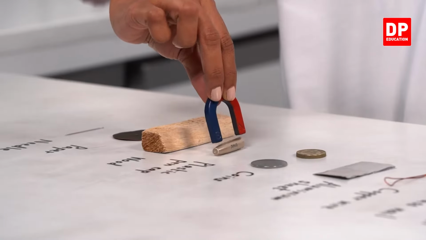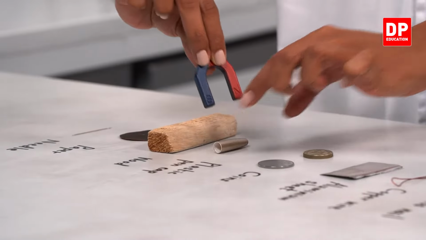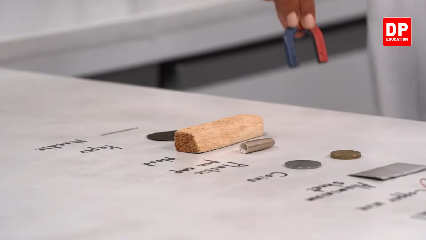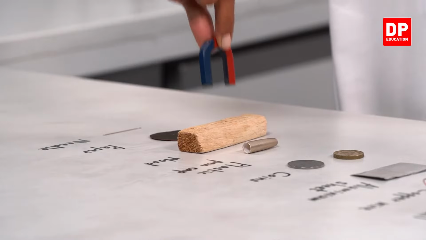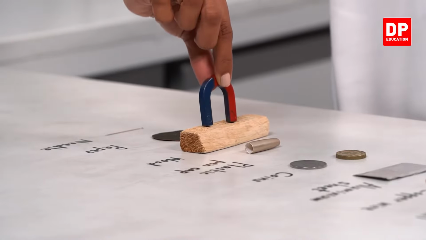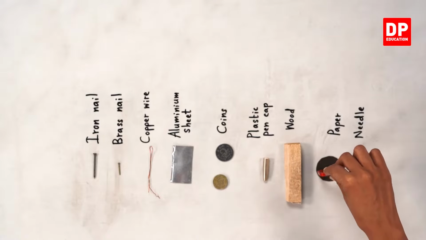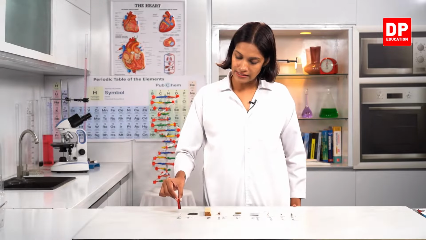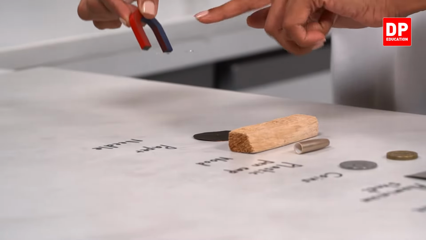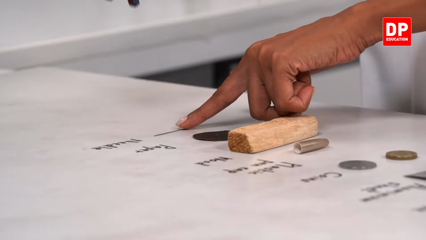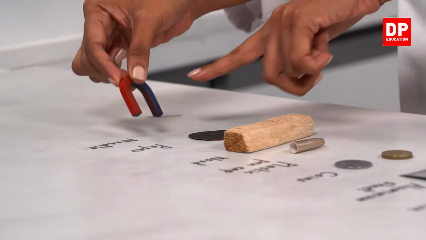Plastic pen cap. Again, there's no attraction. You all can see there's no attraction with the plastic pen cap. What about the piece of wood? No attraction again. So the piece of wood also does not get attracted to the magnet. Paper. Right, paper also does not get attracted to the magnet. And finally, we have the needle. So you saw the needle instantly get attracted to the magnet. See. So the needle easily gets attracted to the magnet.